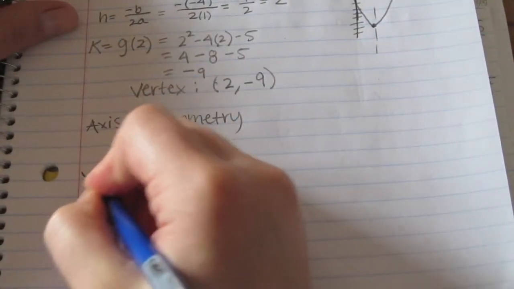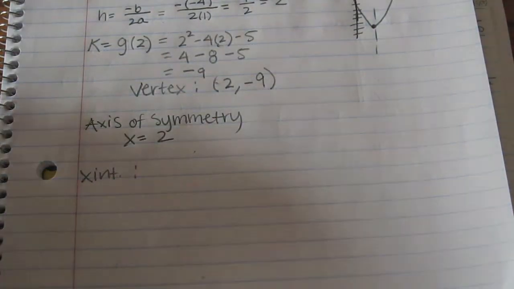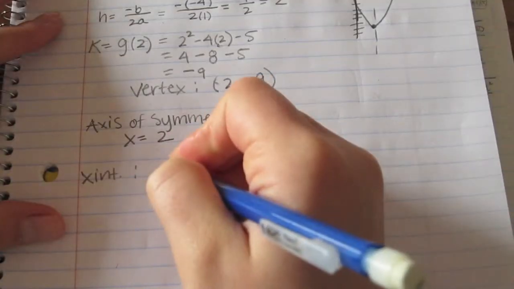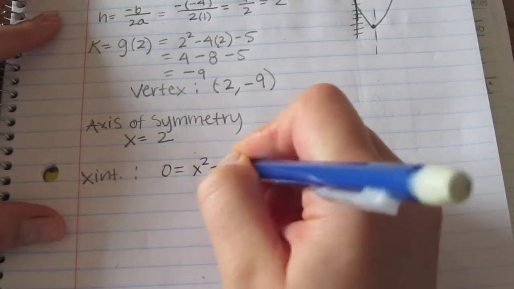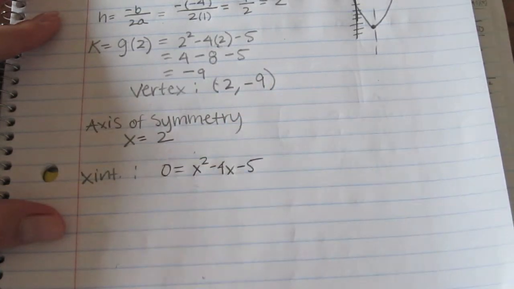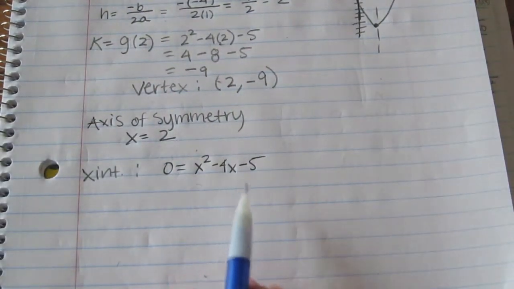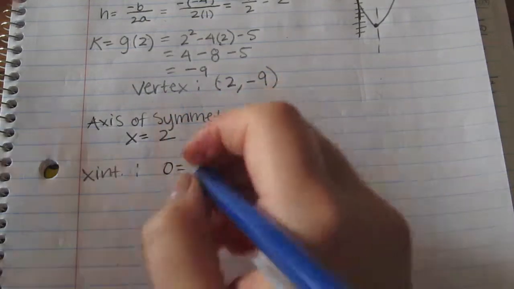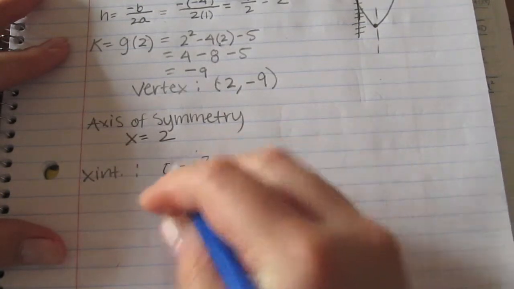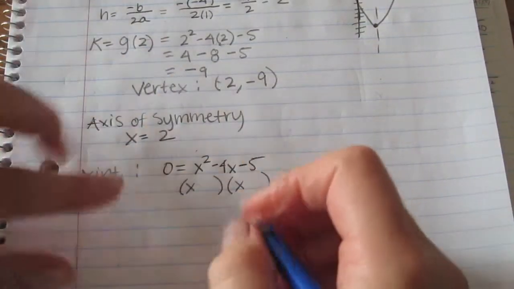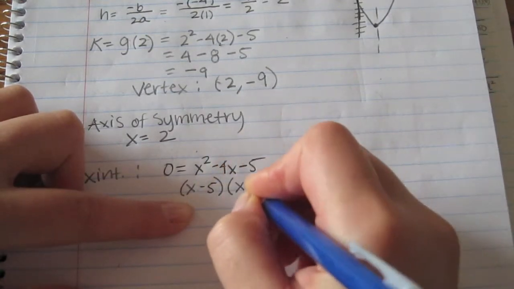And to find the x-intercepts, you are going to put 0 in place of y, or g of x. So 0 equals x squared minus 4x minus 5. So we're going to find two numbers that multiply to negative 5 and add up to negative 4. So that would be x minus 5 and x plus 1.